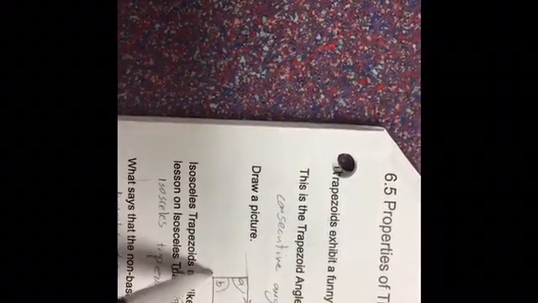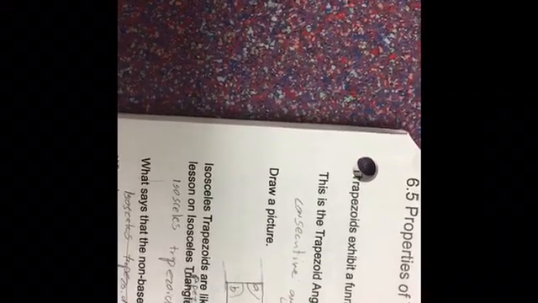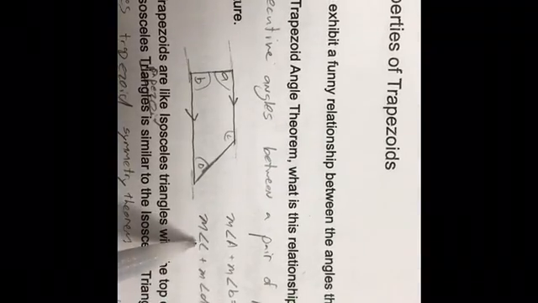Well, in division, we've got two parallel lines, and that's what we have in a trapezoid. So we say the measure of angle A plus the measure of angle B is equal to 180 degrees, and the measure of angle C plus the measure of angle D is equal to 180 degrees.